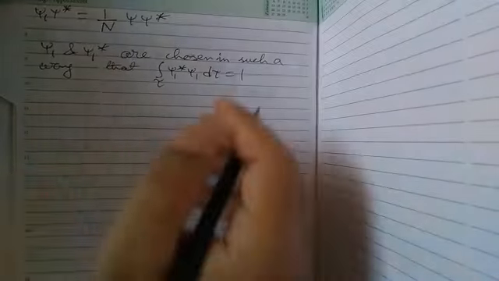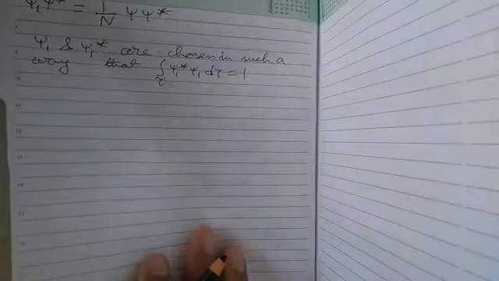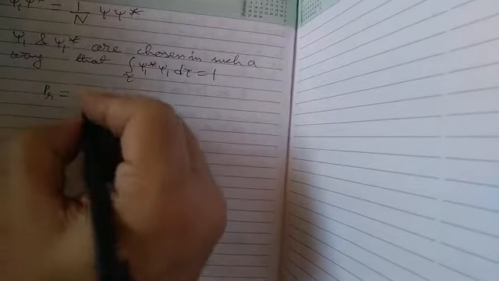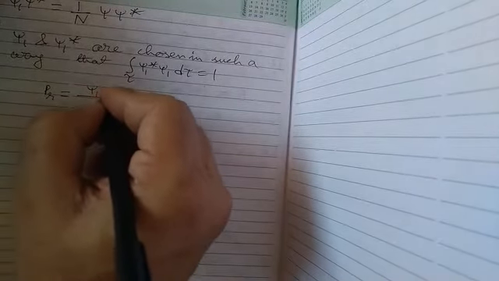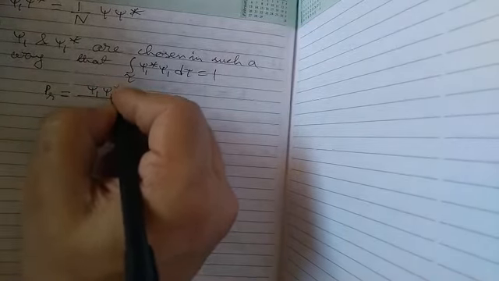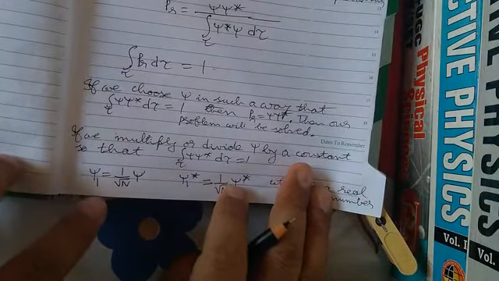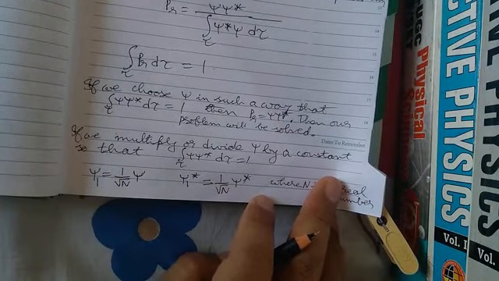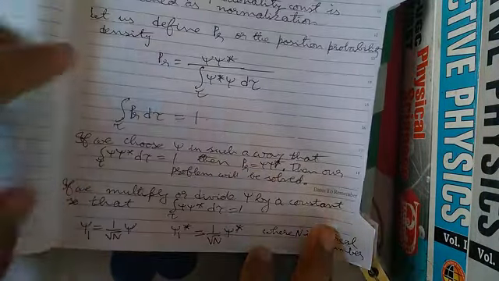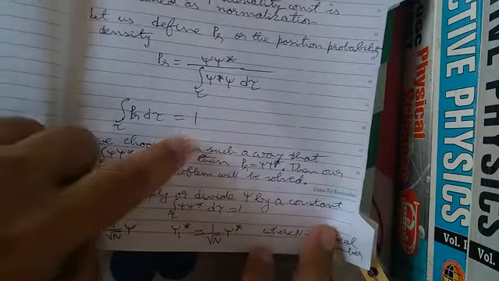So what will you get here? PR will be psi1 into psi1 star. You see that this is a different wave function, but not a different state, because the probability will be the same, 1.